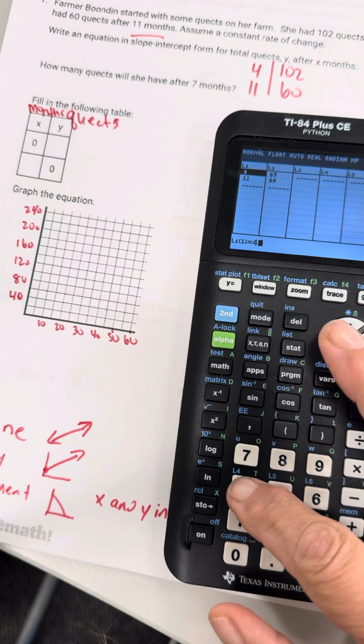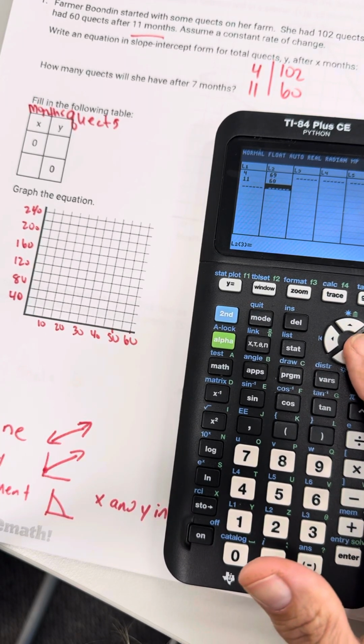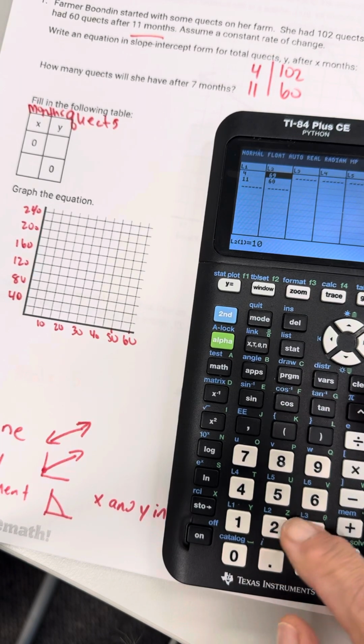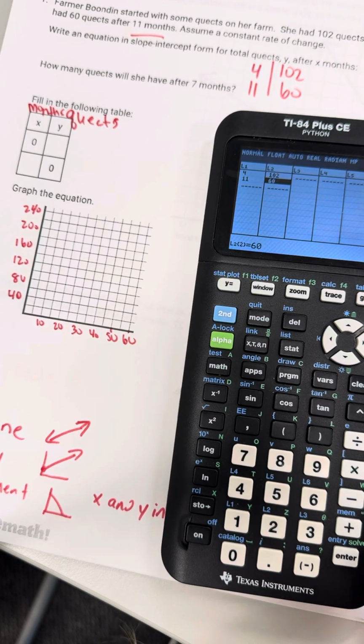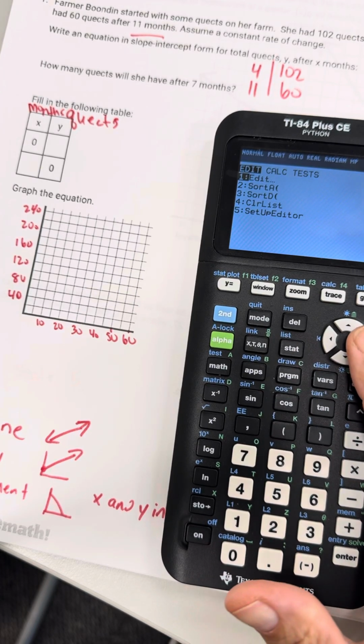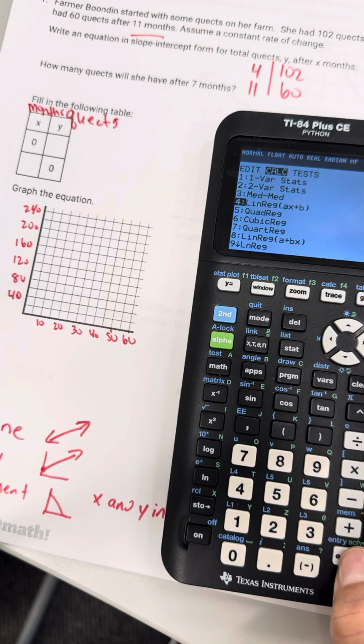So we have 4, and I'm just typing over what's in there. 11, that's our x, and our y is 4 goes with 102, and 11 goes with 60. Then you hit stat again to calculate, and number 4, linear. We'll be using linear, quadratic, and exponential this year.